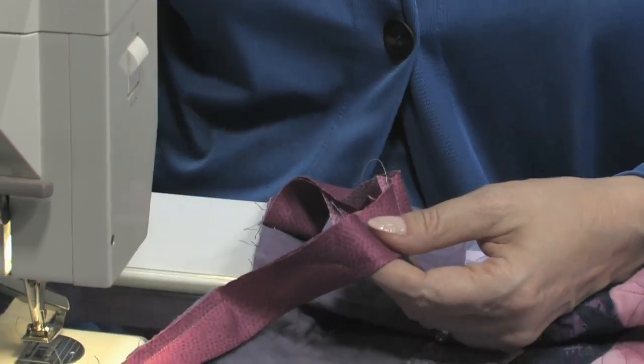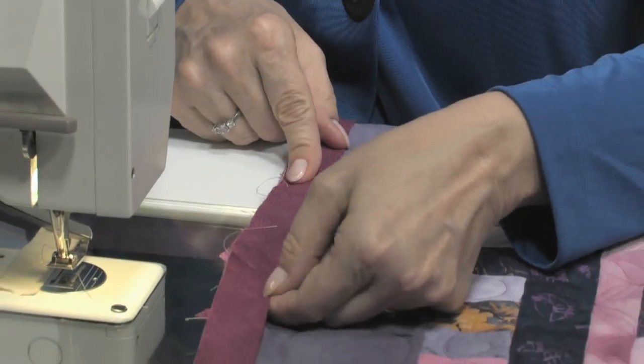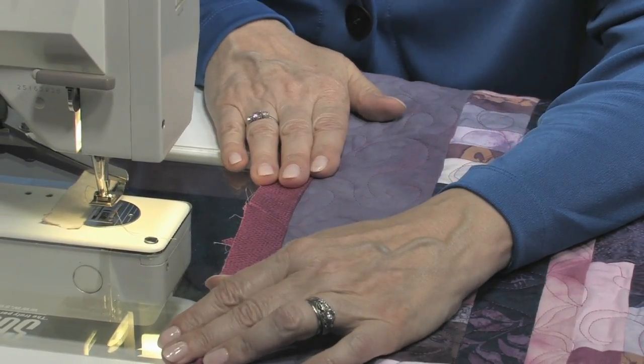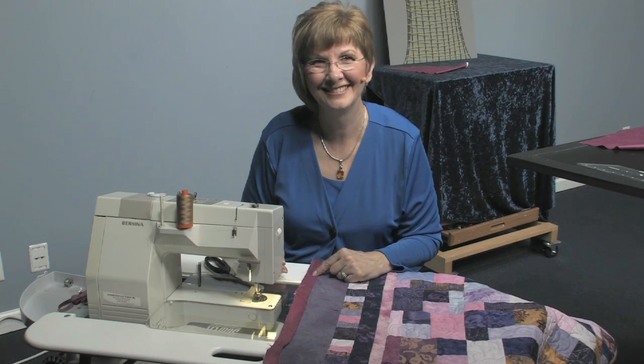When you unpin the quilt, just like magic, the binding pops in place. Now you finish your sewing from the beginning to the end.